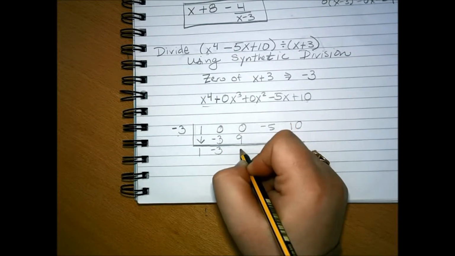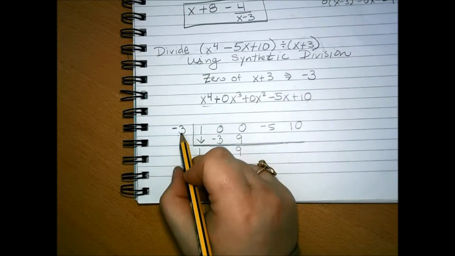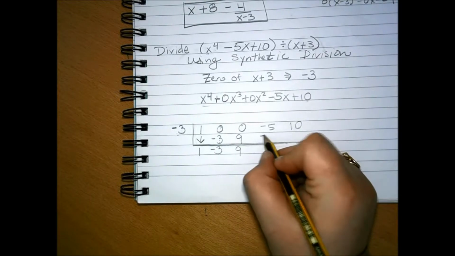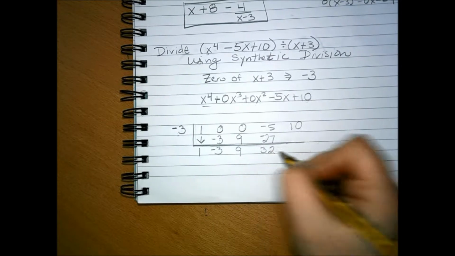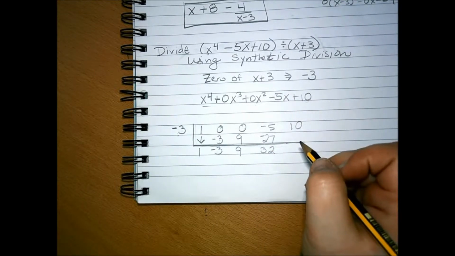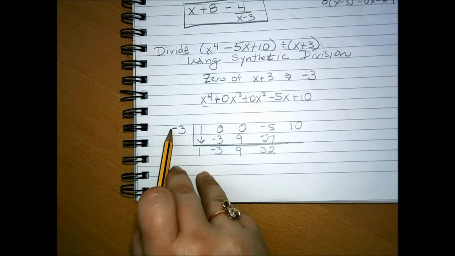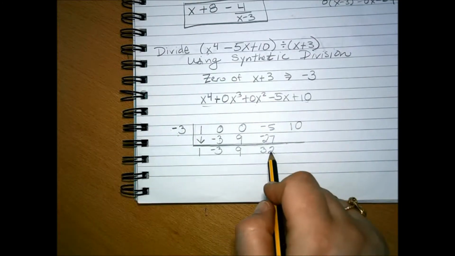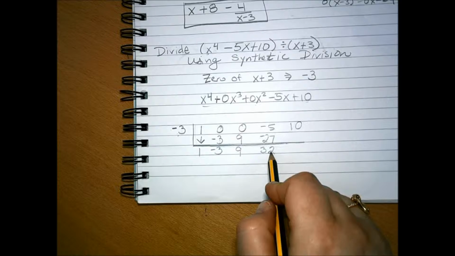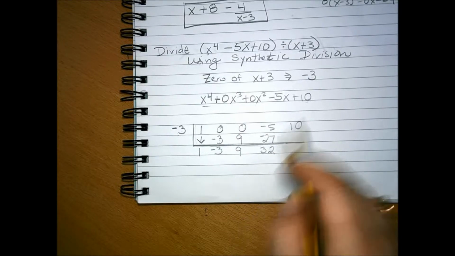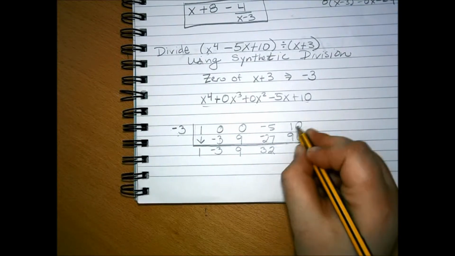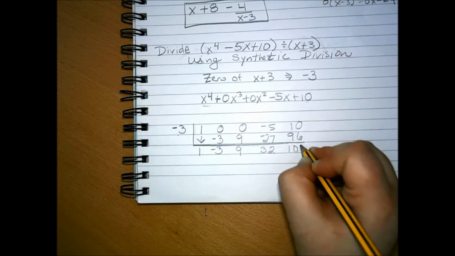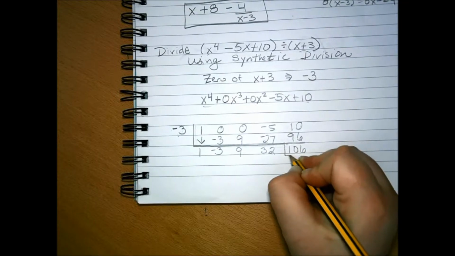Add these two terms. -3 times 9 is -27. That's +32. Then, -3 times 32 is 96. And then 10 plus 96 is 106. And so now this is my remainder.